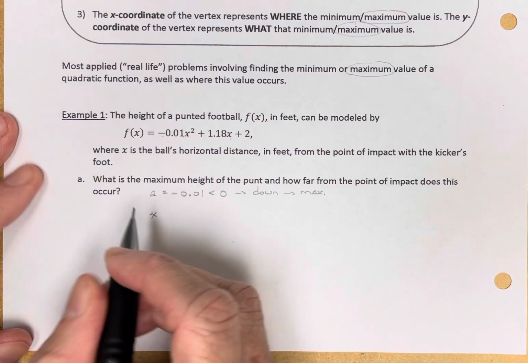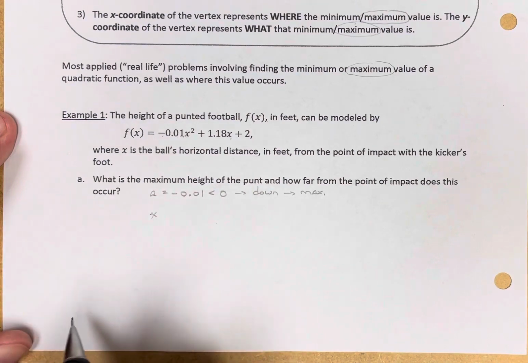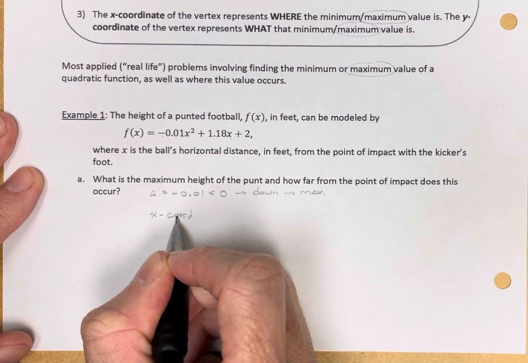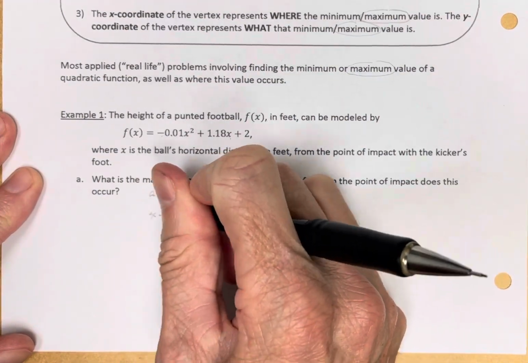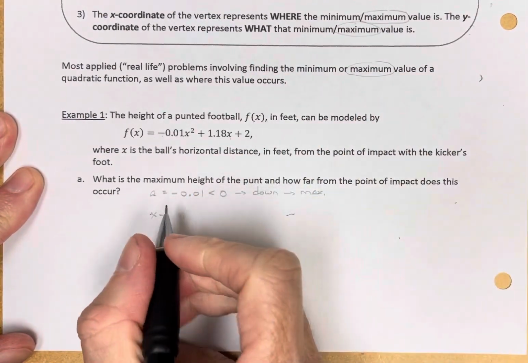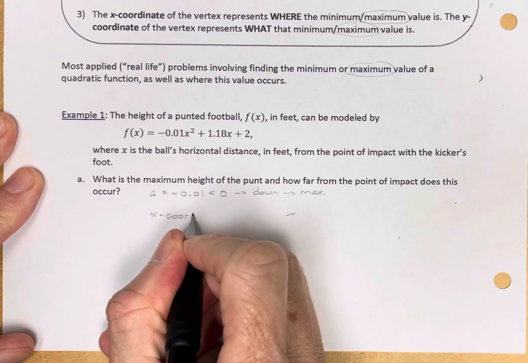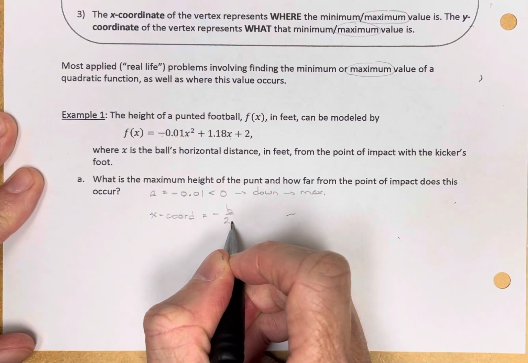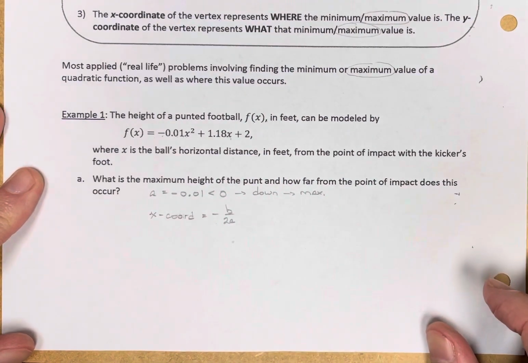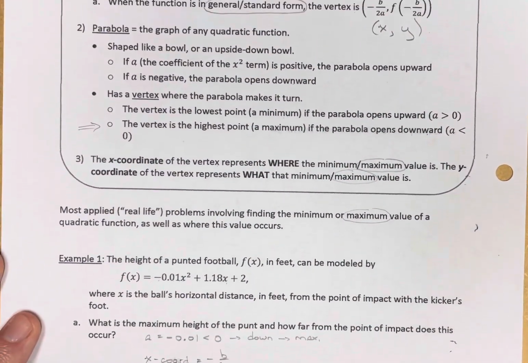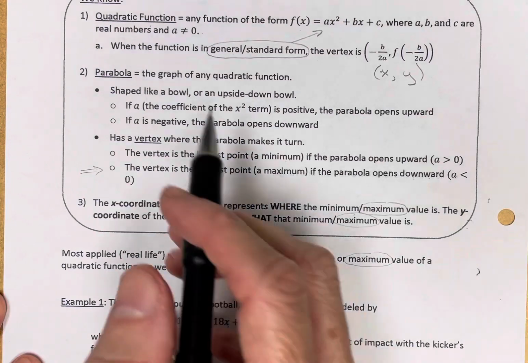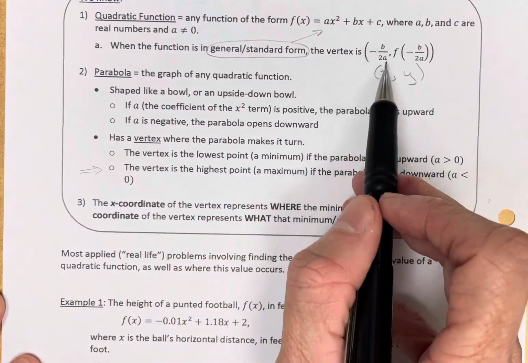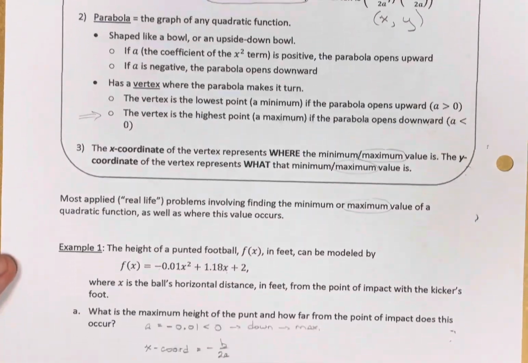I'm going to leave a little space here to draw a picture, by the way. So the x coordinate is equal to negative b over 2a. We've done this before. If we go back up to what we know, when the function is in general form, the x coordinate of the vertex is negative b over 2a.